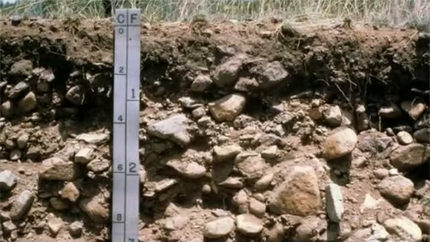Do you know, children, thousands of years the soil takes to develop itself only about 2.5 centimeters? That is why it takes a very long time, about 1,000 years.